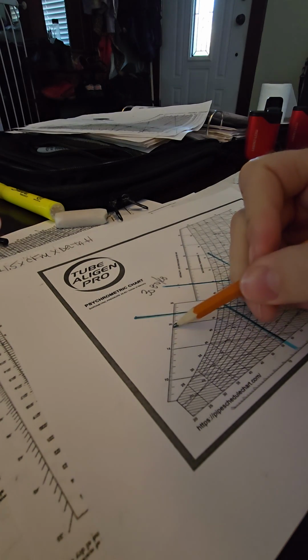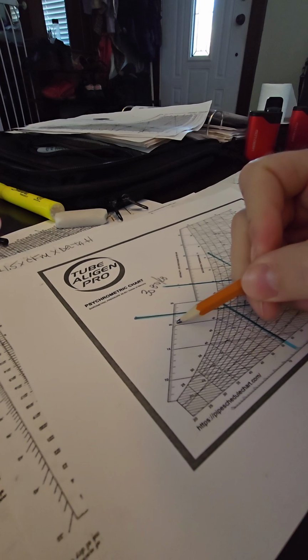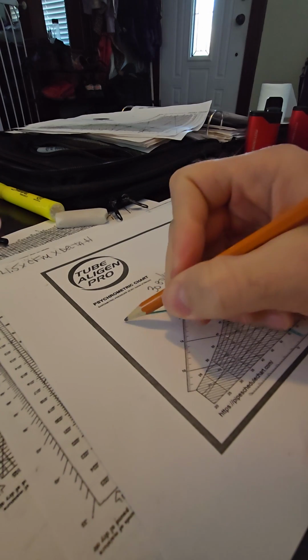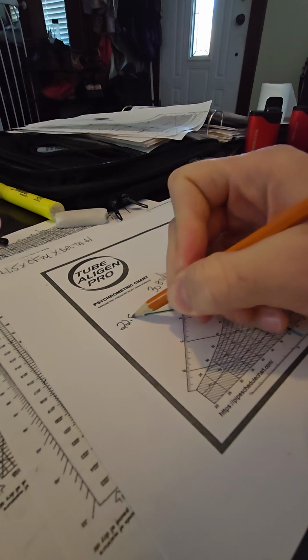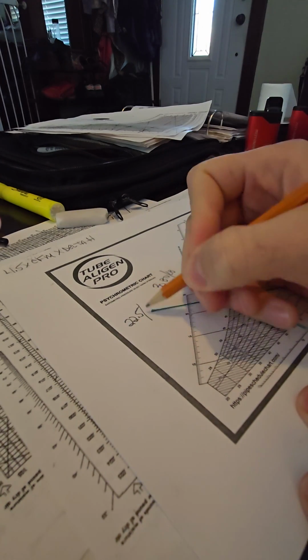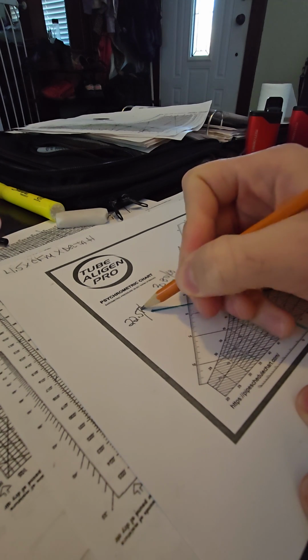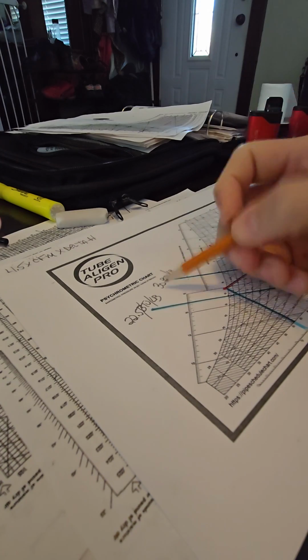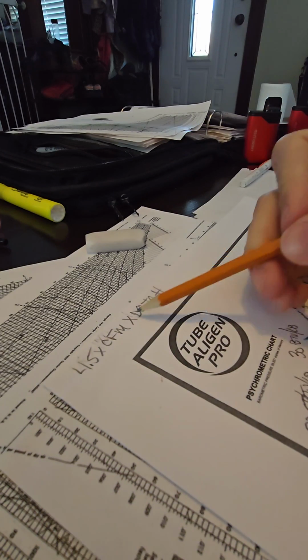This equals 21, 22, let's say 22.5 BTU per pound.